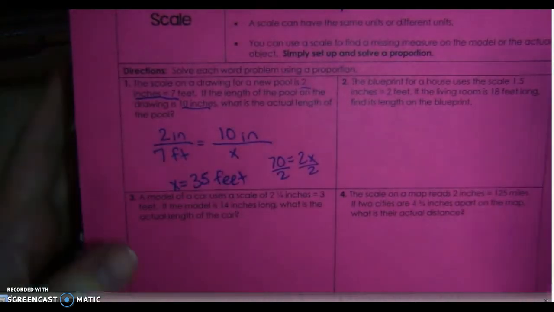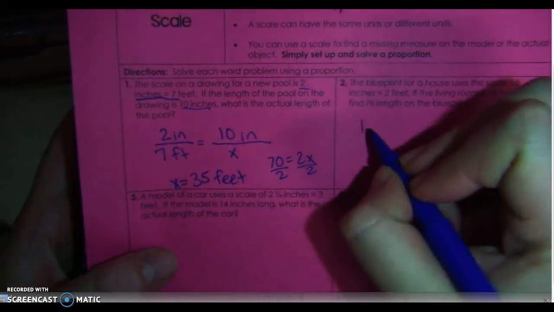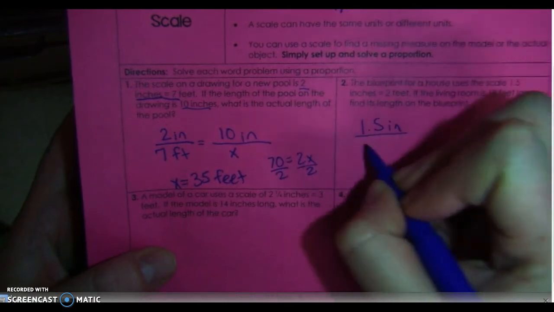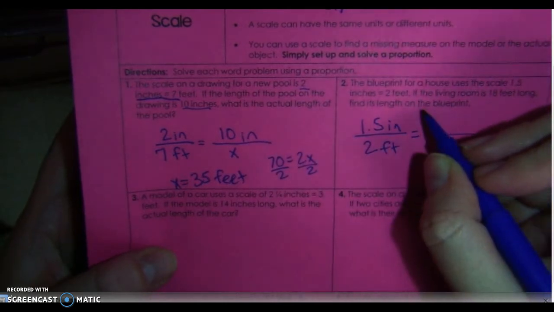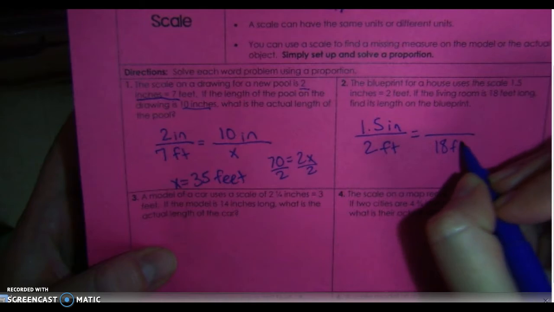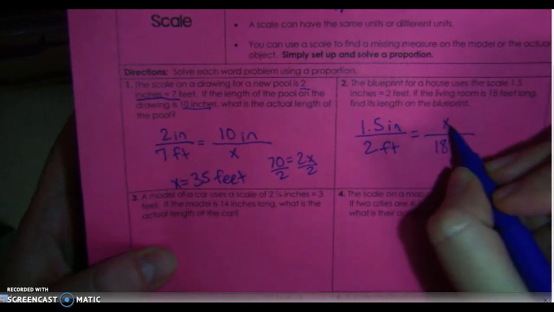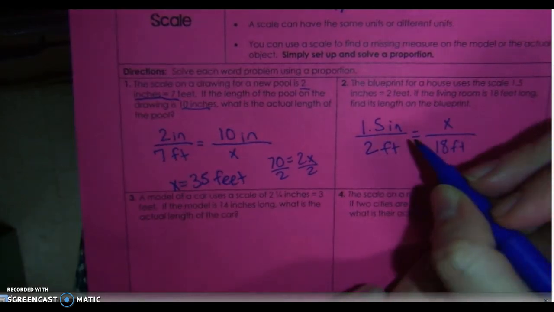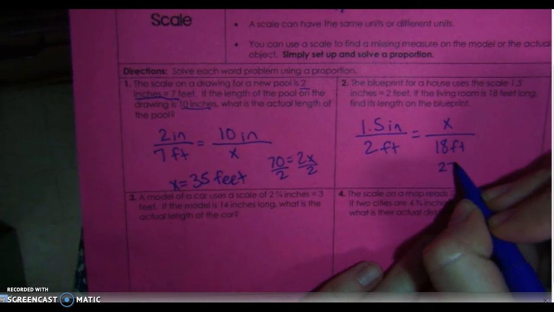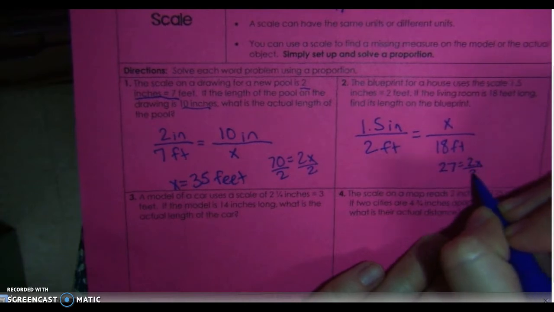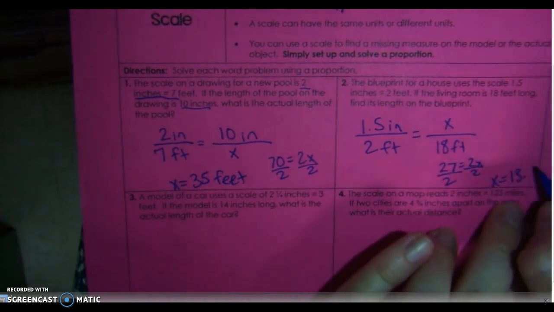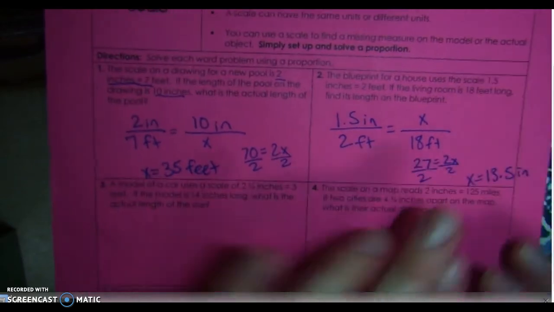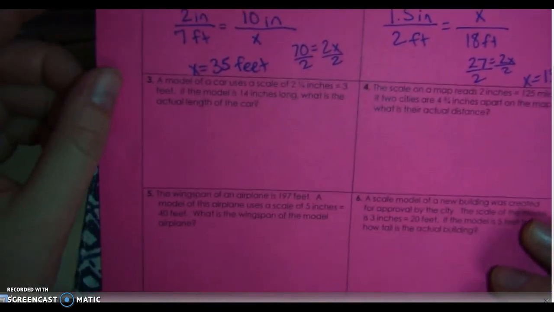The blueprint of a house is 1.5 inches to 2 feet. The living room is 18 feet long. What's the length on the blueprint? So 18 feet in real life over x. So 18 times 1.5 is going to be 27 equals 2x. Divide by 2. X is going to equal 13.5 inches. All right, let's keep going.